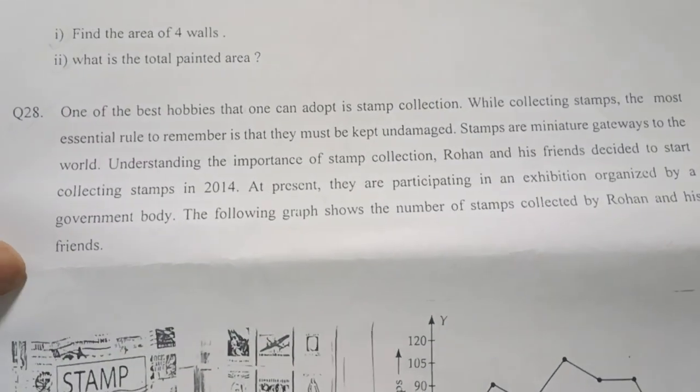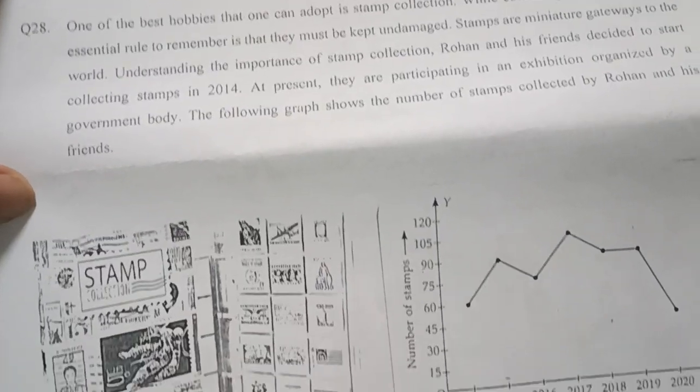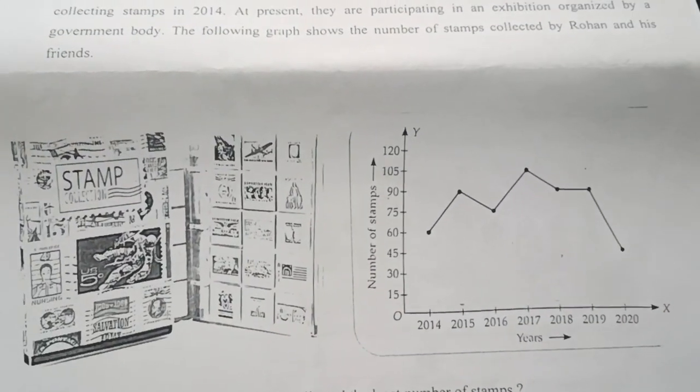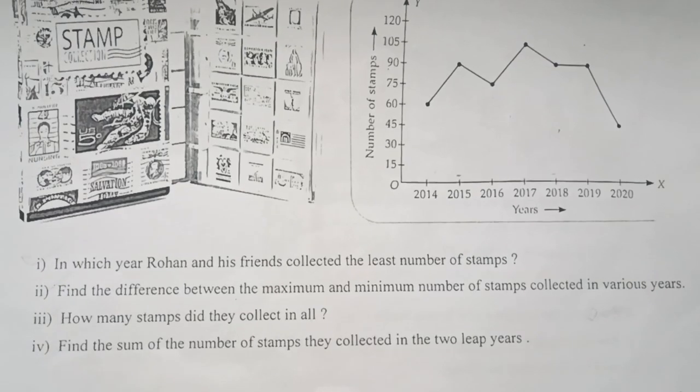Next question is, this is a very long question. I am not going to read it. You can read it on your own. I am just going to read the parts. ये ग्राफ भी गिवन है आपको, ठीक है. नेक्स्ट इसके जो पार्ट्स हैं वो देख लो.